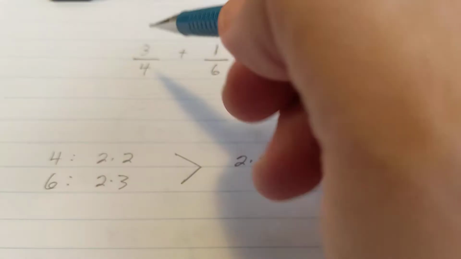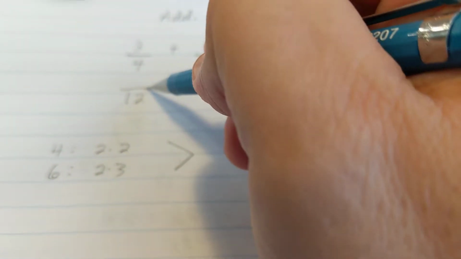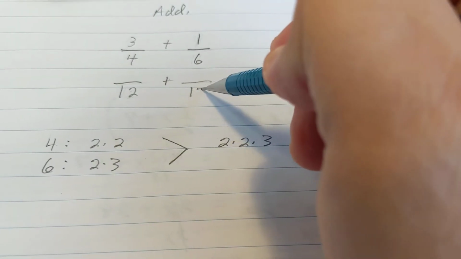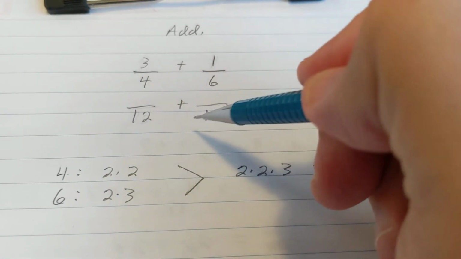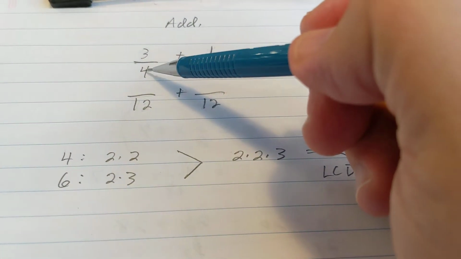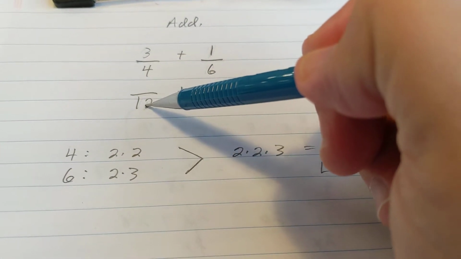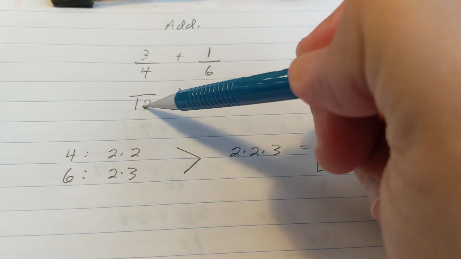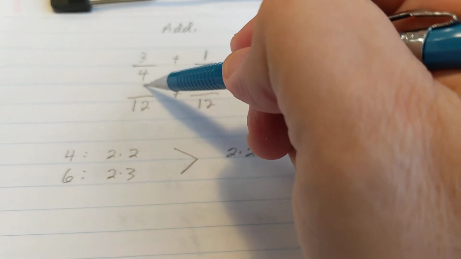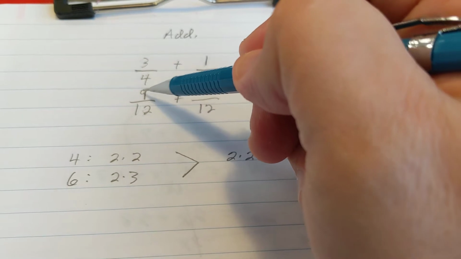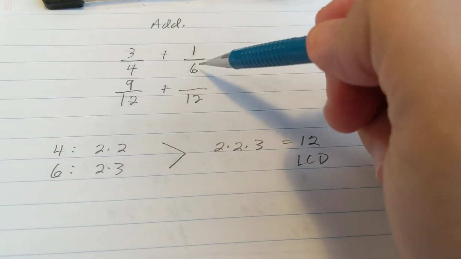Now underneath here you write these fractions, instead of 3/4 and 1/6, as 12s. 4 divides into 12 3 times. 3 times 3 is 9. So 3/4 is equivalent to 9 twelves.